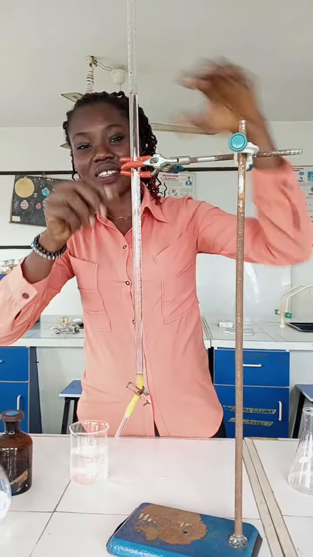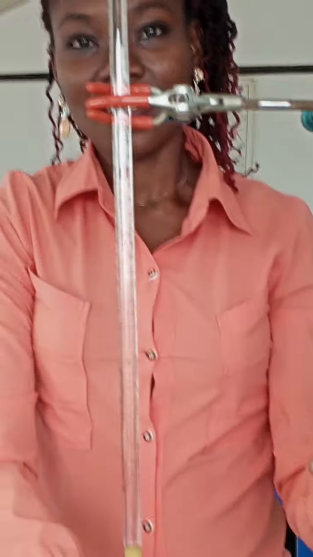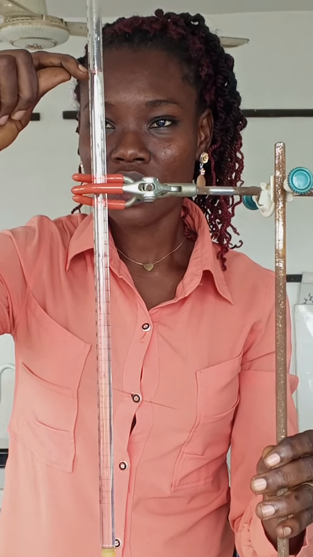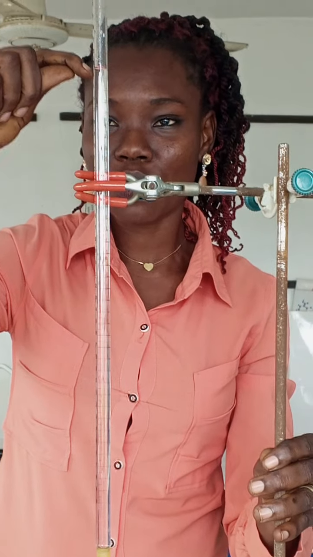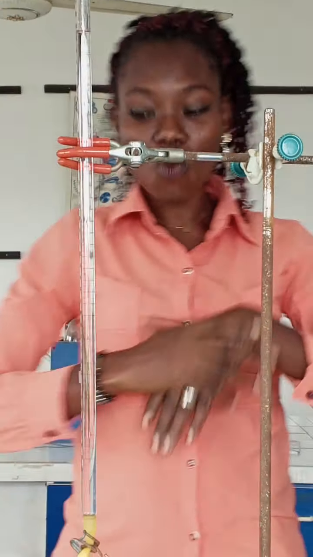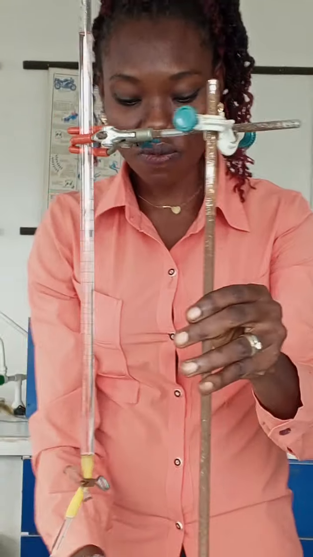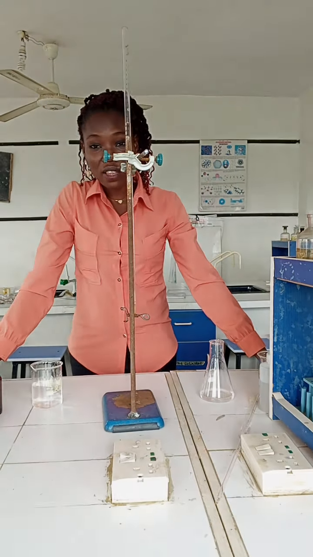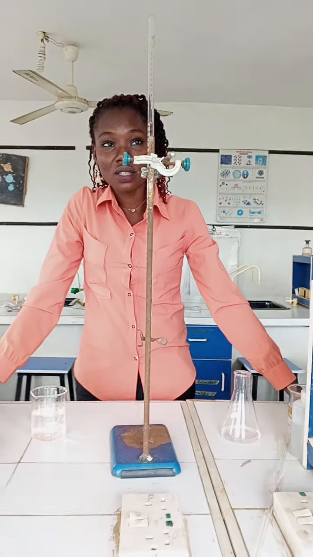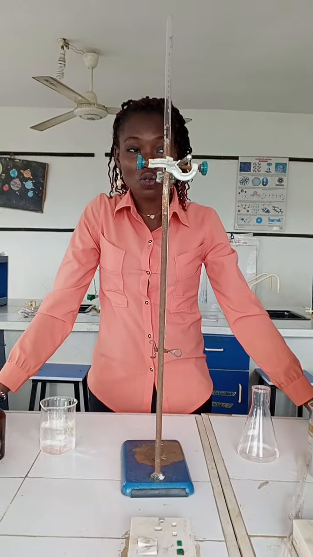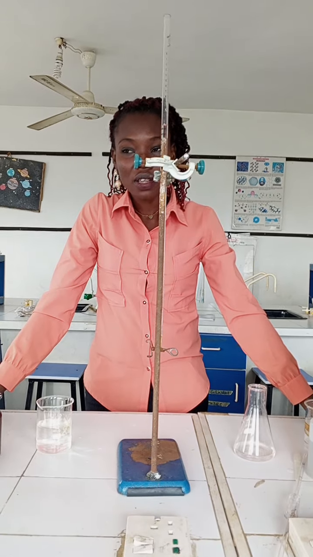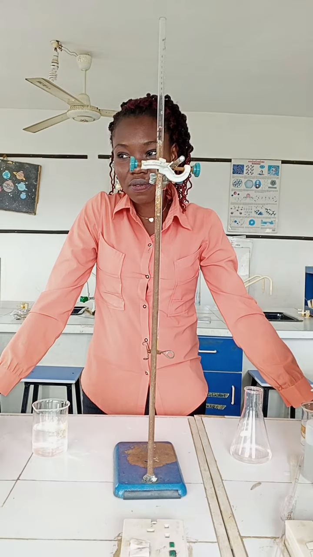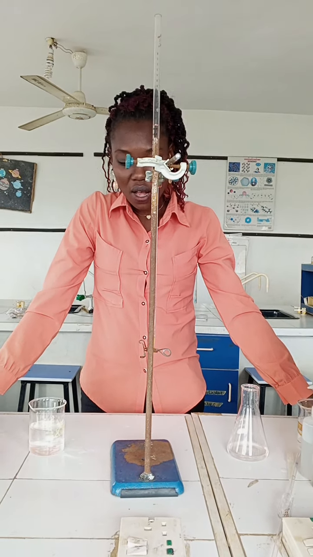So you can see this is the 13 mark, between 13.1 and 13.2. So I will say it is 13.15. If you do what you are expected to do rightly, then your average titre value will be 13 point something, 12.8, at most 13.2. For this experiment, I got 13.15, which is quite accurate.